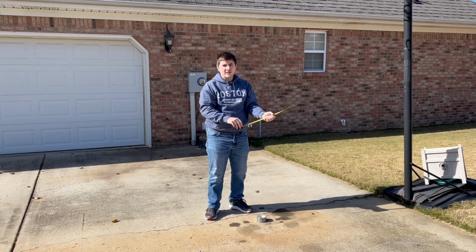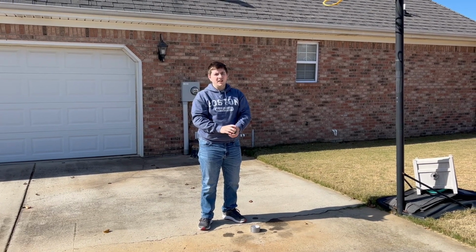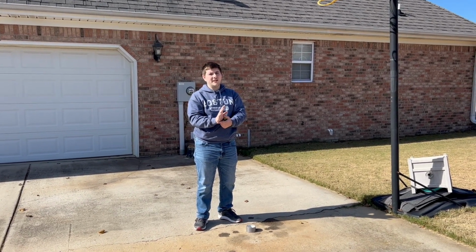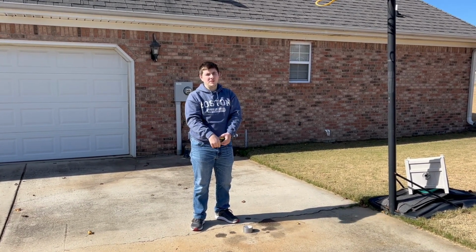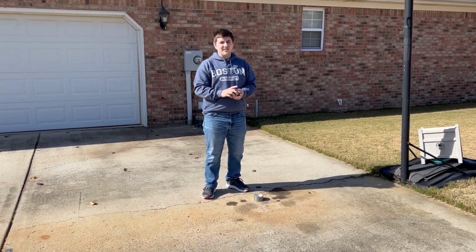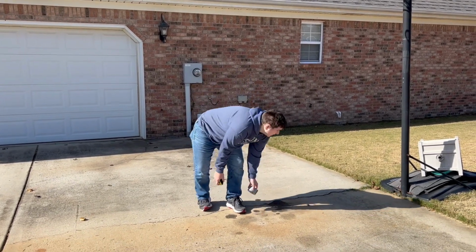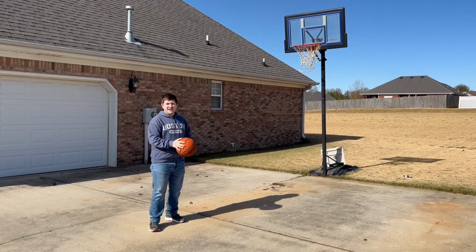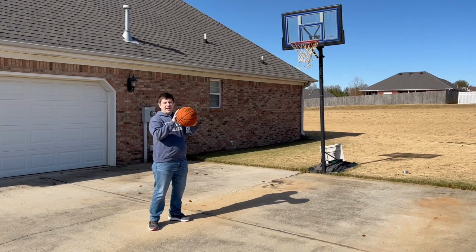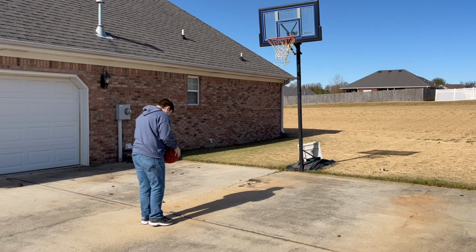Now I'm going to take a shot, and then we'll calculate the force, the velocity of how fast my shot went towards the rim. And then we've got to find what angle my shot went towards the hoop. Now we're going to take the shot so I can measure the angle and calculate my velocity. So here we go.